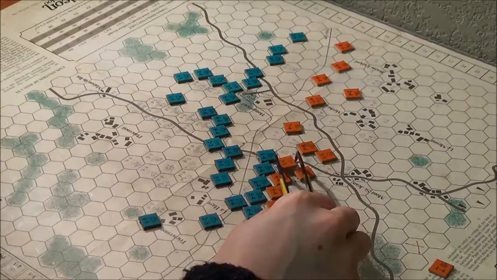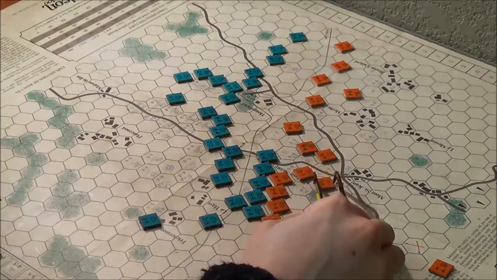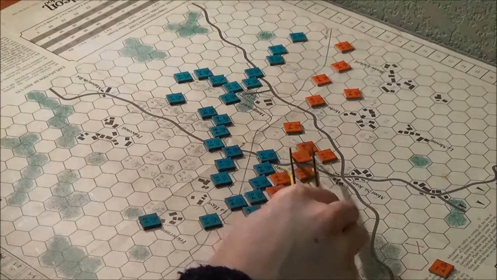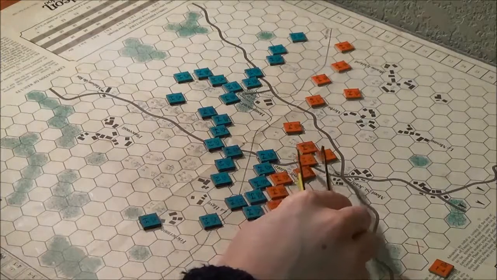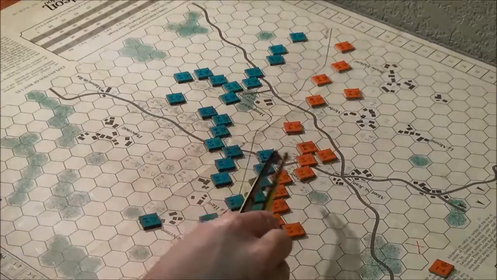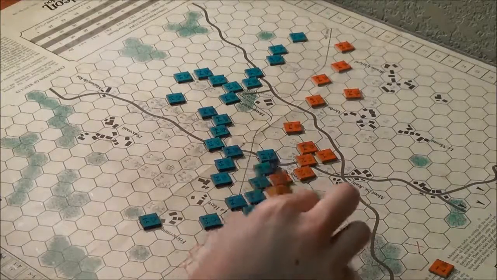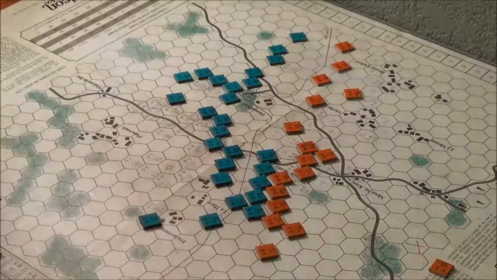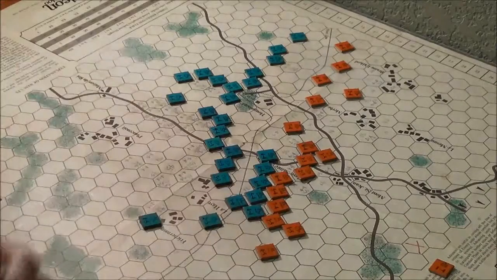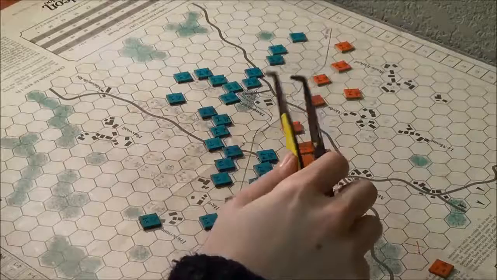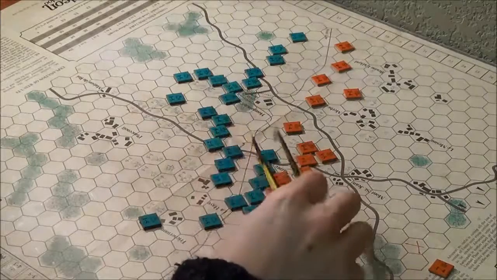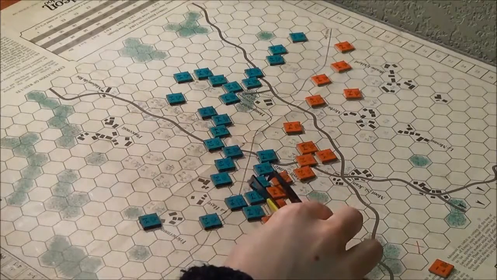And I wonder if we could actually go this way. Let's just go this way though. Okay, so we're moving on down here, 1-to-1 again. Okay, this time it is a defender retreats.